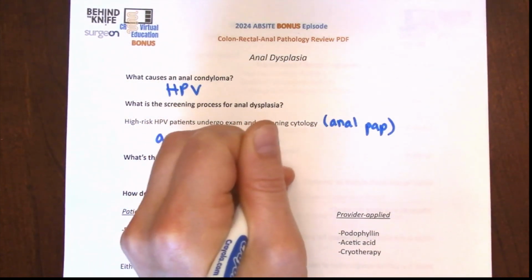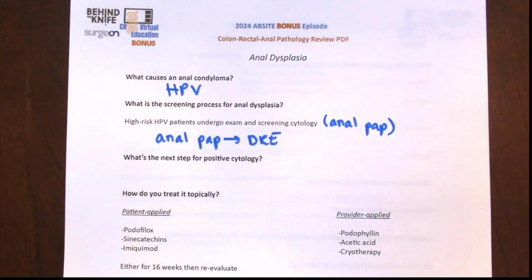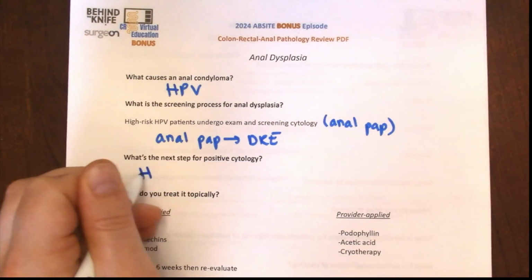That's good to know. And if there's positive cytology during a screening, what's the next step? You're going to want to refer that patient for high resolution anoscopy or HRA so they can get a biopsy and ablation.